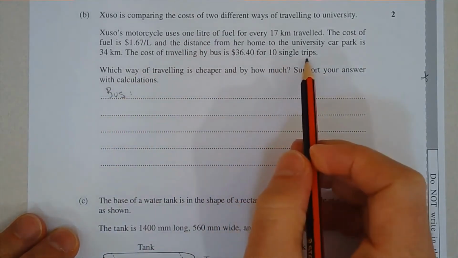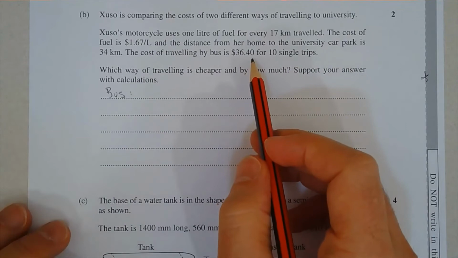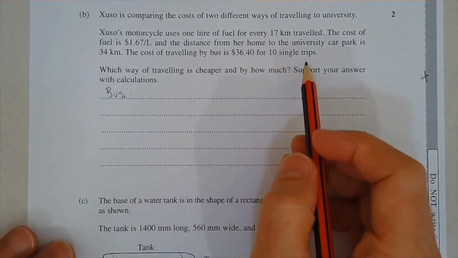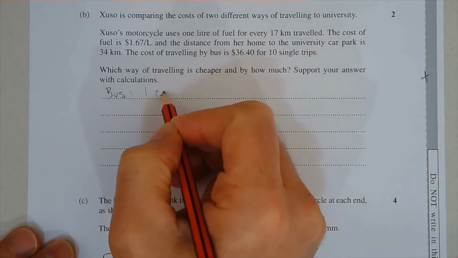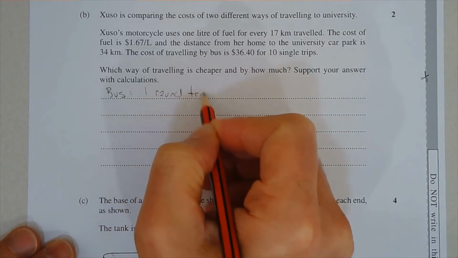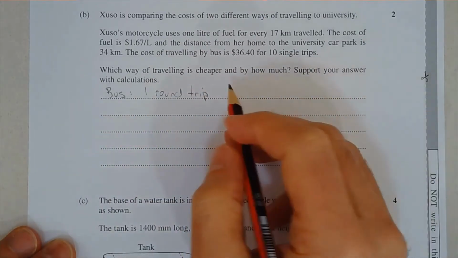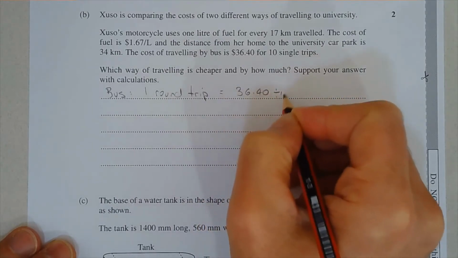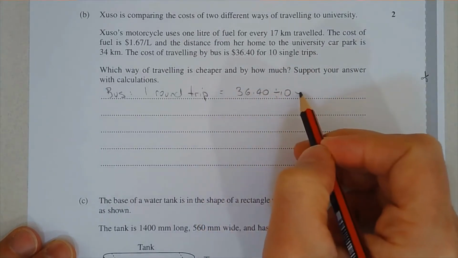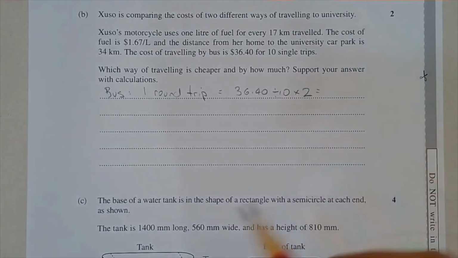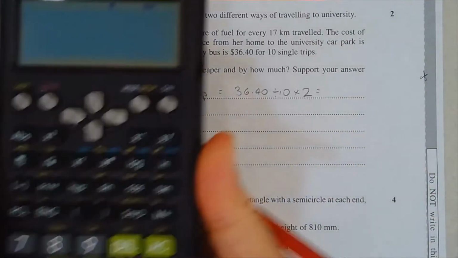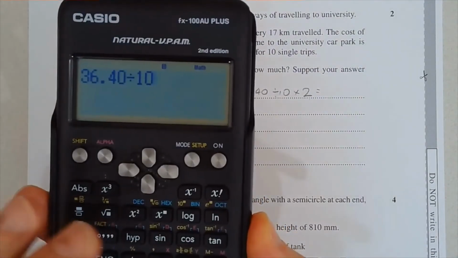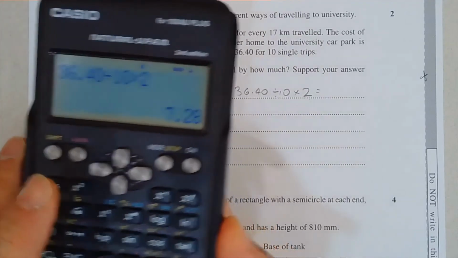Now, one single trip is going to be obviously a tenth of $36.40. So to go to university and back, it's going to be 2 single trips. So what we can say is that one round trip, which is from home to uni and back home again, is equal to $36.40 divided by 10, which gives you the cost of one single trip. We're going to multiply that by 2 to give us the cost of a round trip. So home, uni, and back home again. So $36.40 divided by 10, multiplied by 2, and we get $7.28.